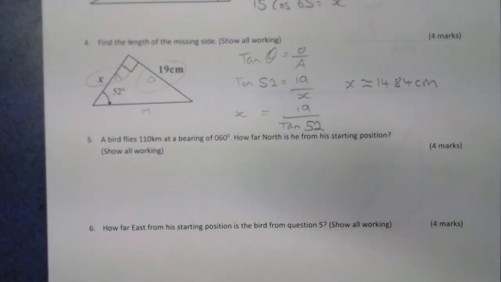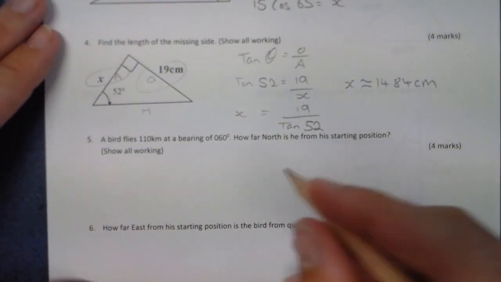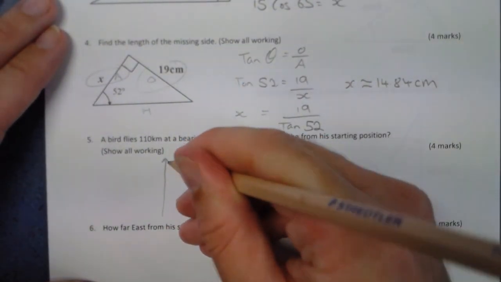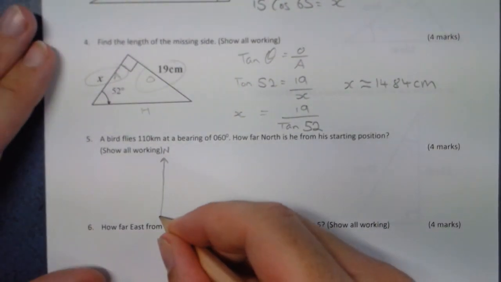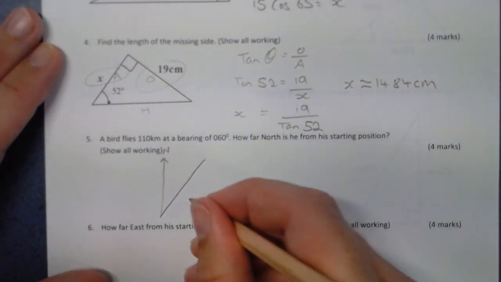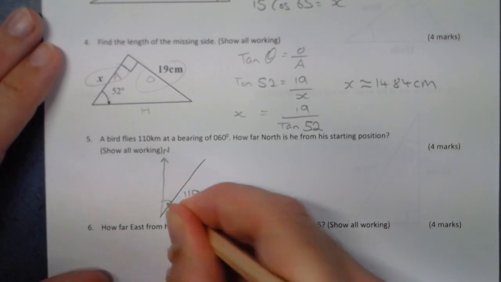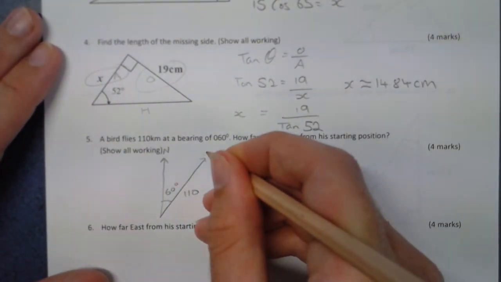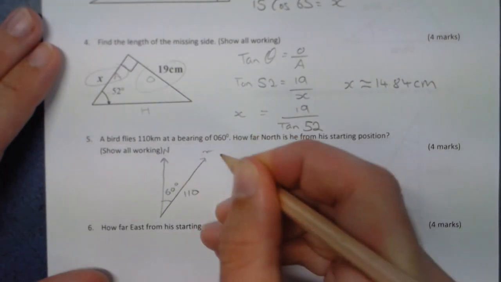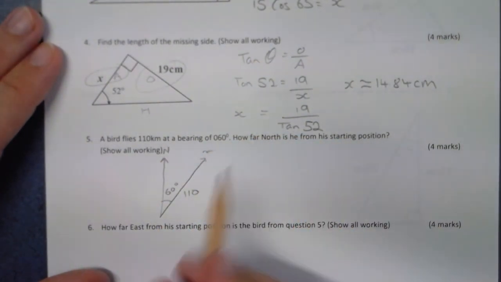Worded problem, we've encountered these before. All you've got to do is draw them. A bird flies 110 kilometres at a bearing of 060 degrees. Now, you've got to draw in a north line for any bearing questions first. If the bird starts here, he's going this way for 110 kilometres at 60 degrees. So that's what the image should look like. Here's our bird here. There he is.